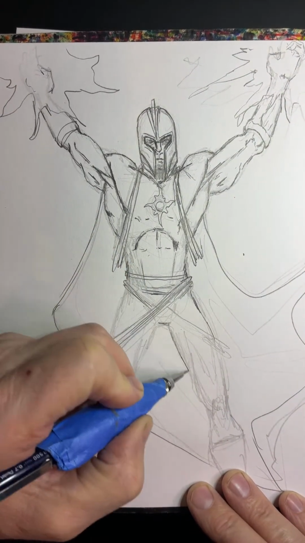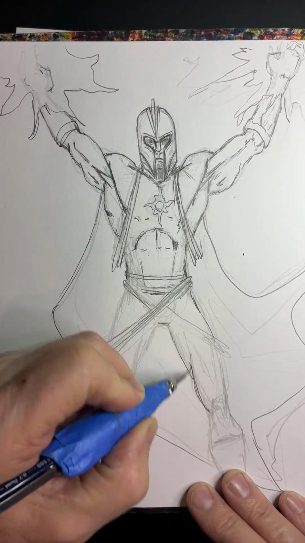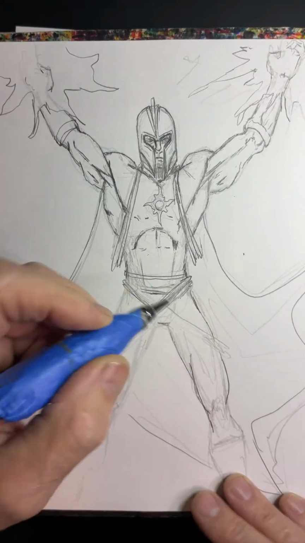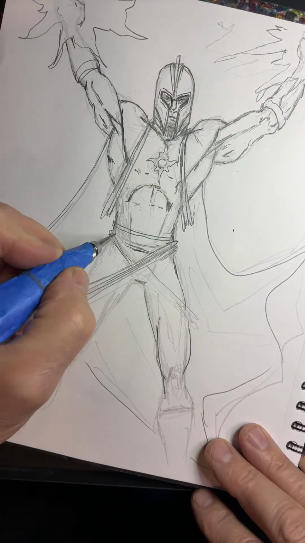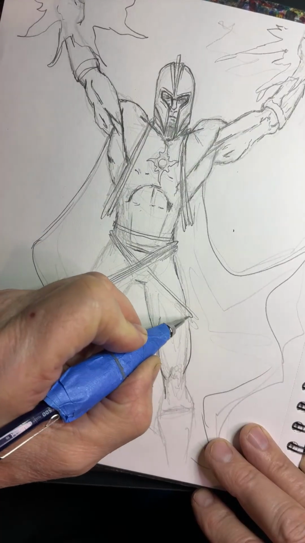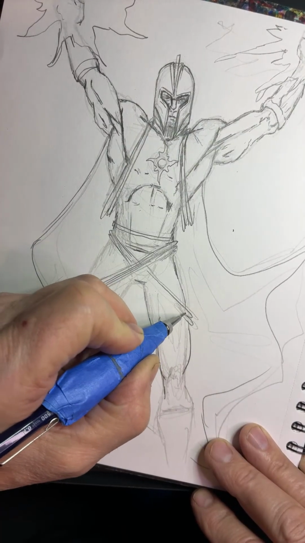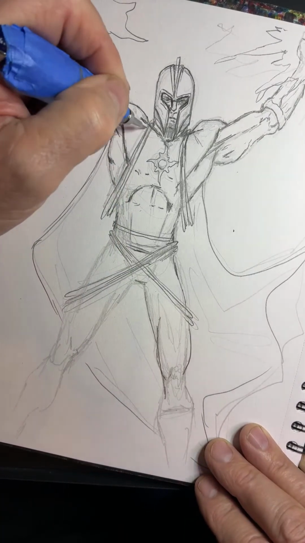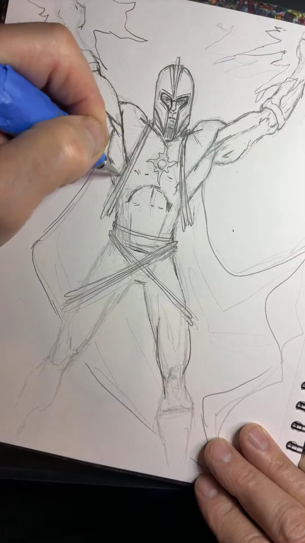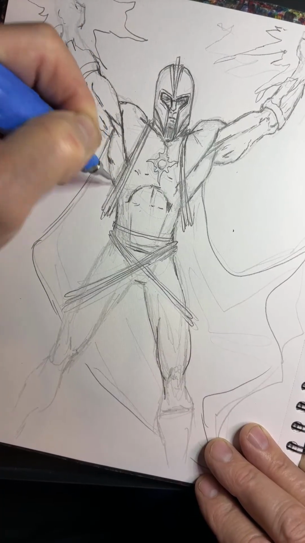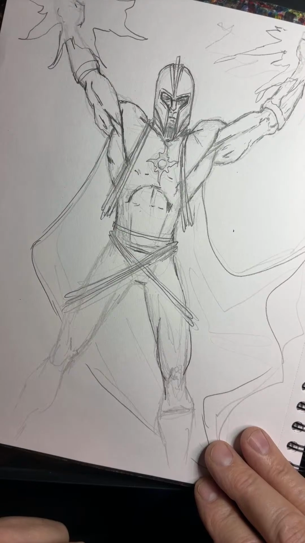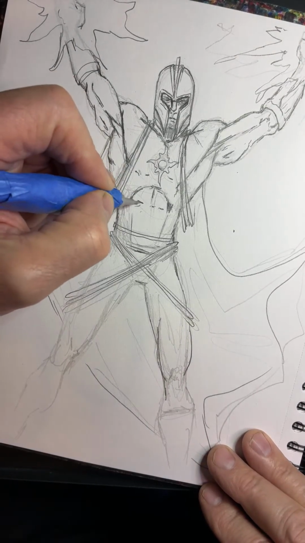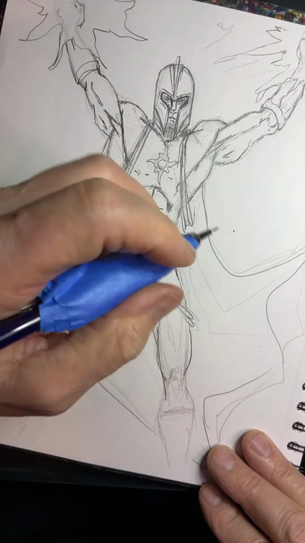Get a little Silver Surfer action, a little Galactus. Got all kinds of different influences showing up in this one.